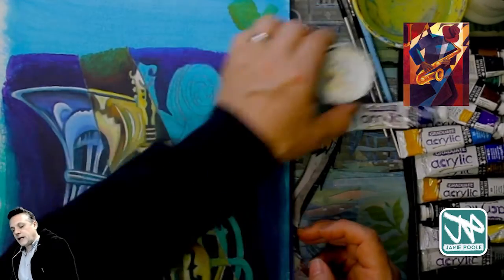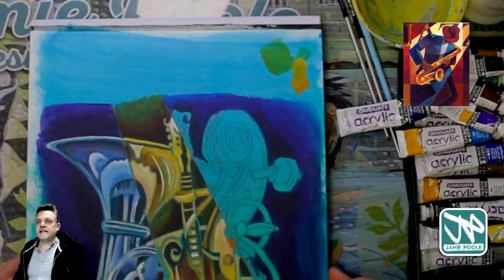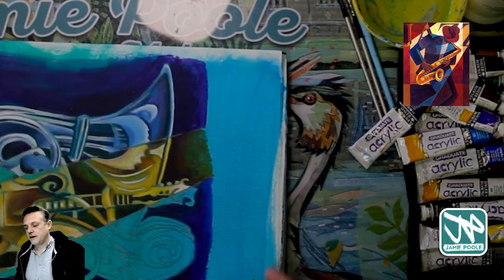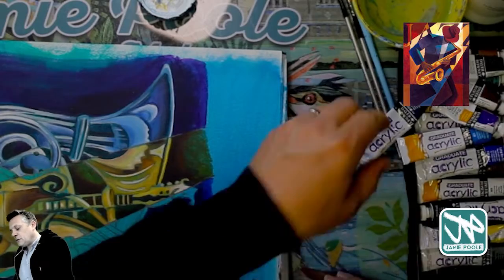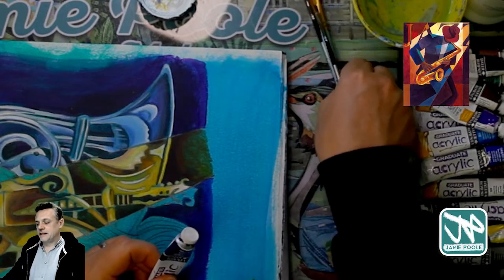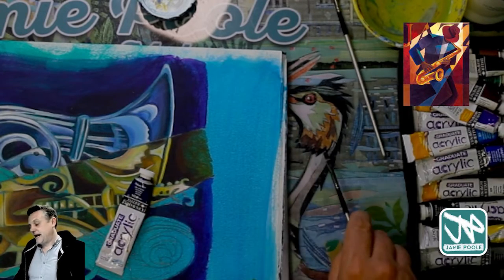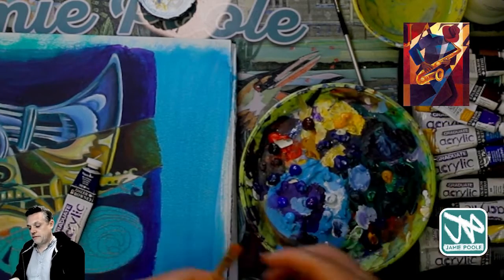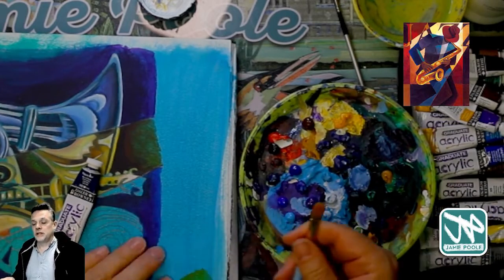So now if you want to create more of a flat colour, I'm going to turn this around on the side. If you want to create a flat palette of colour, the thing to do is to use, first of all, the right brush.